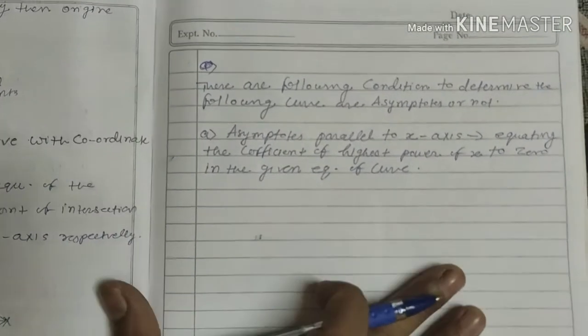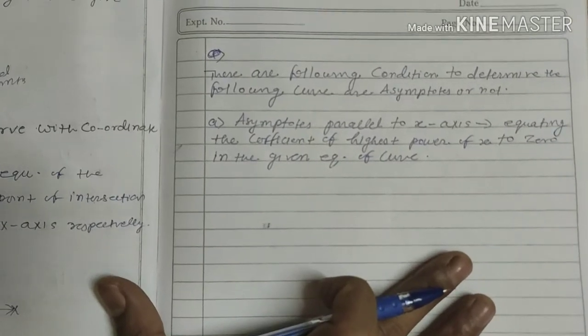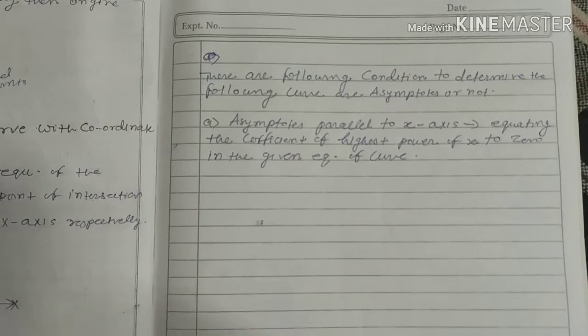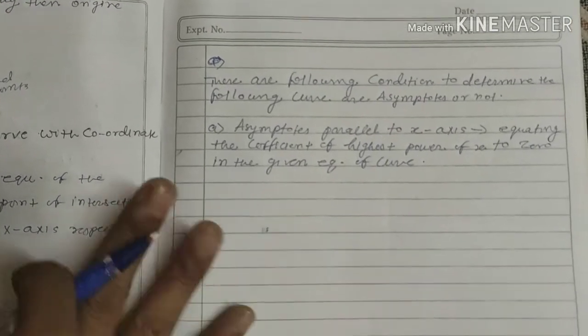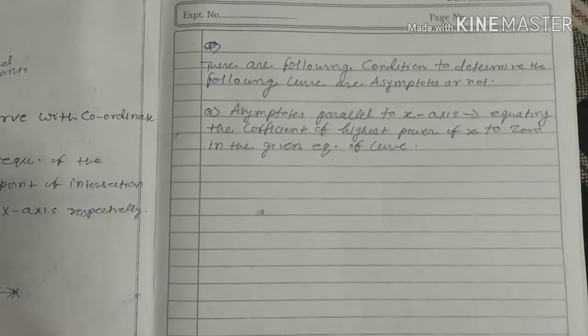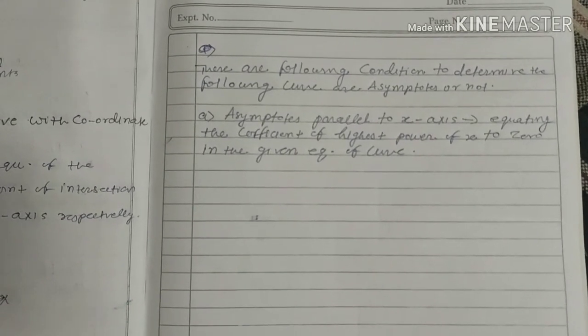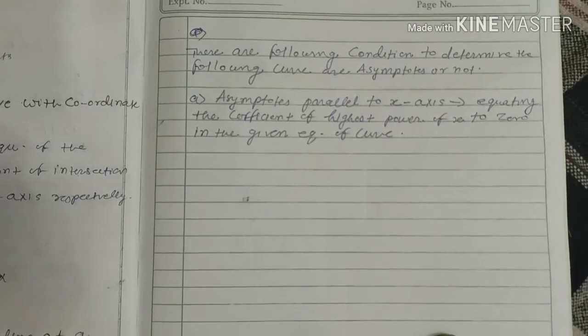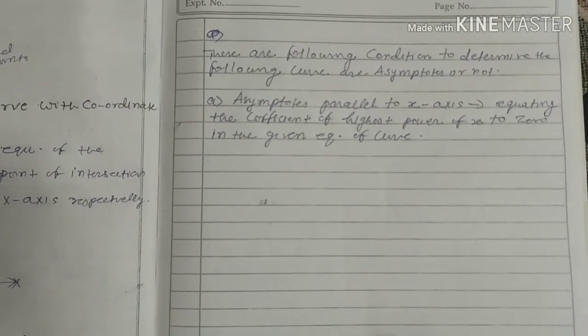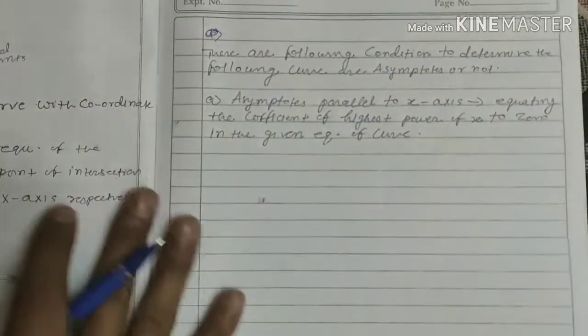There are a lot of theory parts in this concept, and when we solve examples, it is easy to understand the theory part. So just read this theory part three to four times, and then you will understand it.